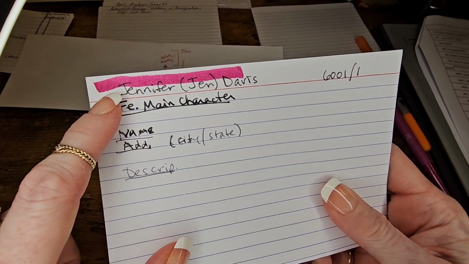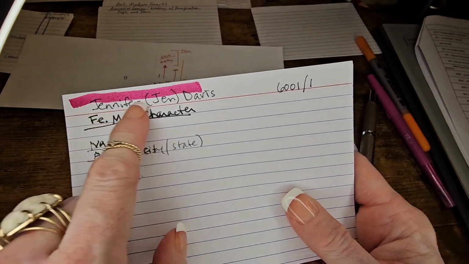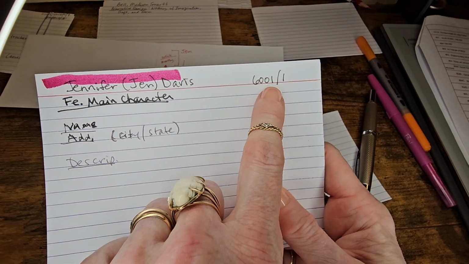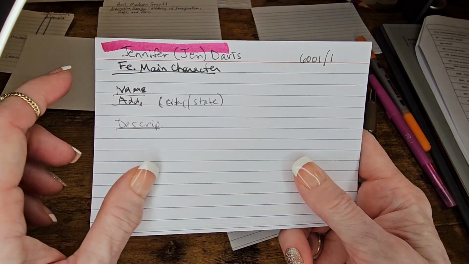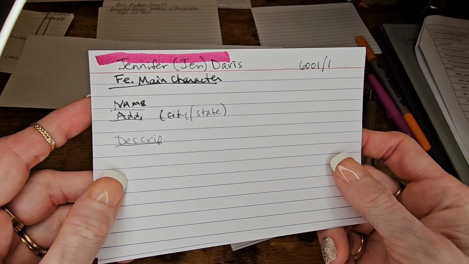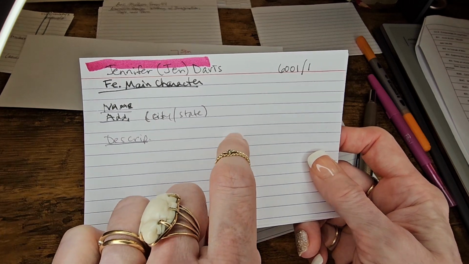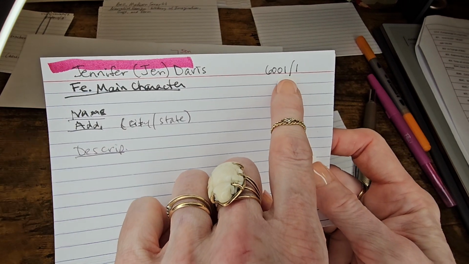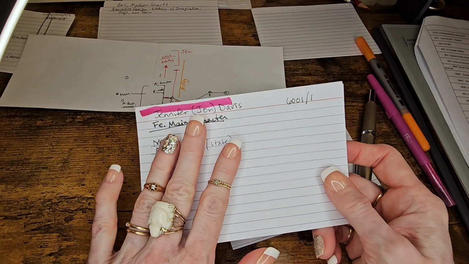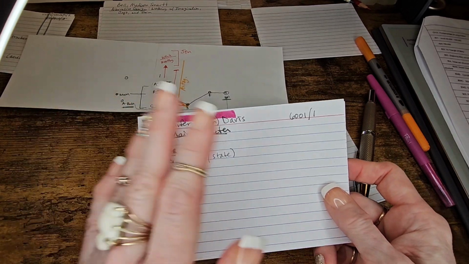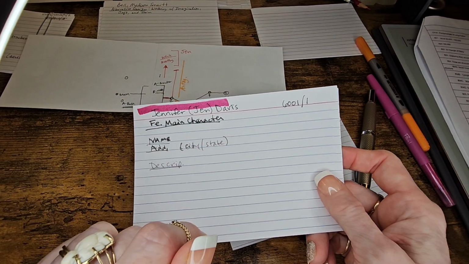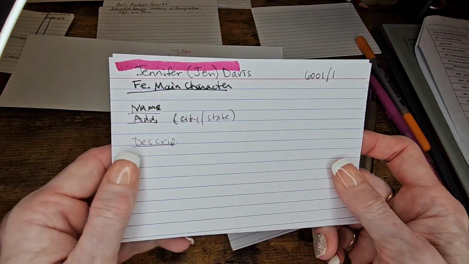So I'm going to go to J for Jennifer, and I'm going to give her the number 6001/1. Maybe I'm also going to go for D for her last name, Davis, Jennifer, and I'm going to enter that number again. That way, any way that I think about her, whether it's first name, last name, when I go to those letters, I'm going to find that this is where her cards live.